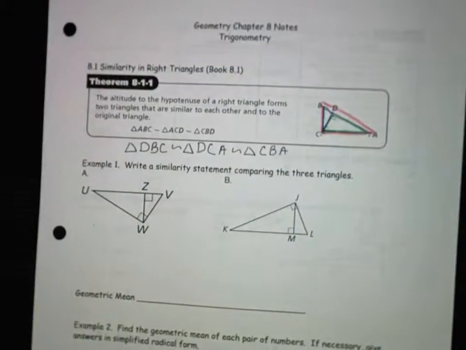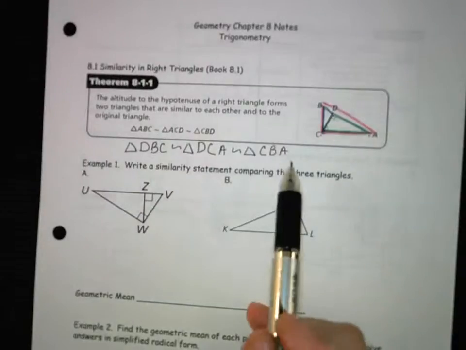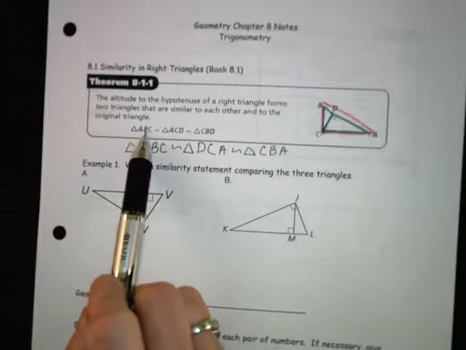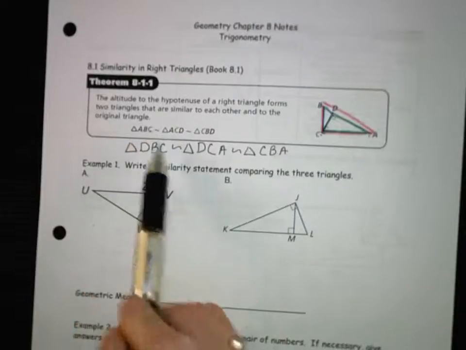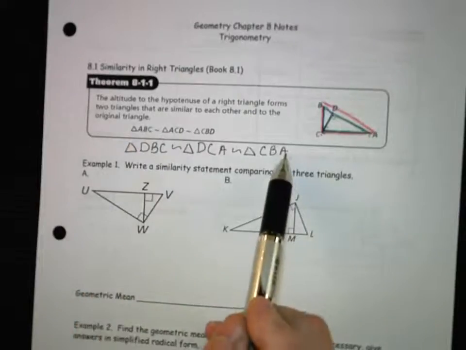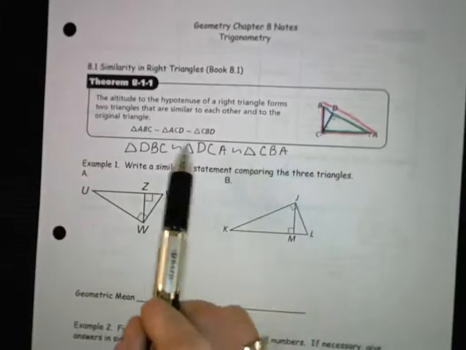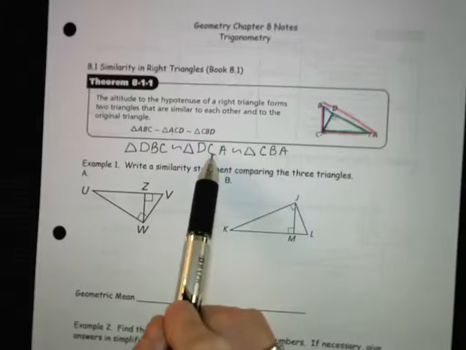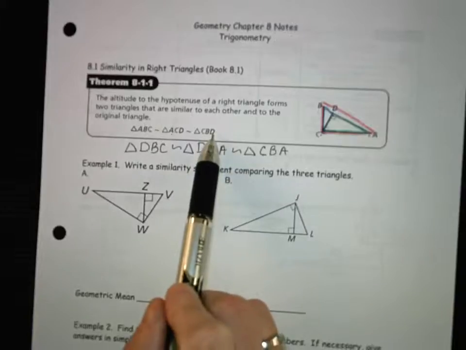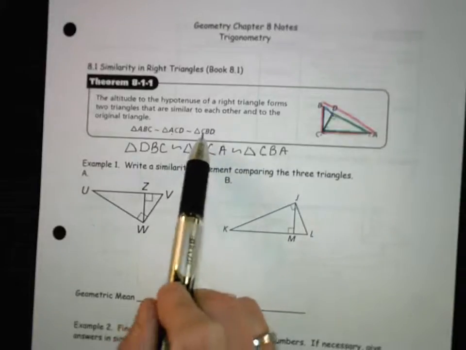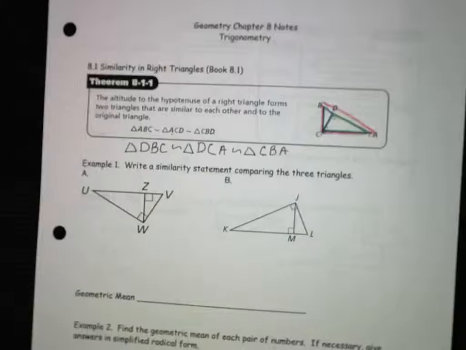Mine are a little bit different than they have. I think they started with the biggest one and went to the smallest one. You'll see they had A, B, C, and I pretty much had that backwards. So all of mine are opposite of theirs: A, C, D, and then D, B, C. So there are several different ways you can write the similarity statements.